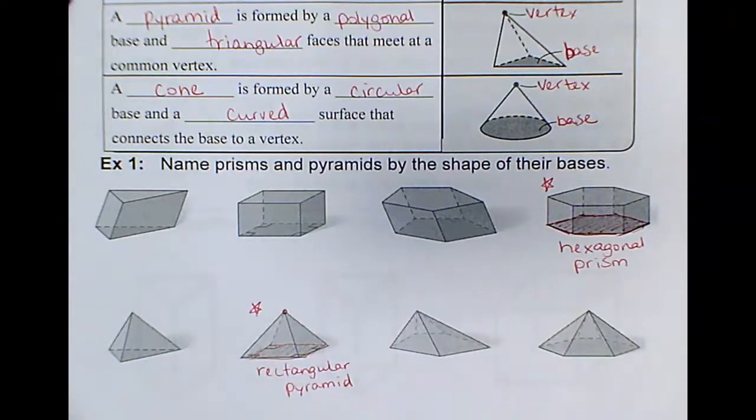So what I'd like for you to do is go ahead and pause your video. There are 8 total figures, and I've named 2 of them for you. So pause your video, try to name the remaining 6, and then check back to check your work.